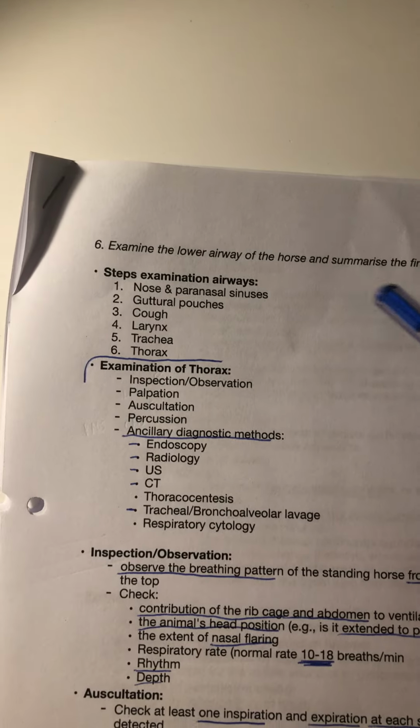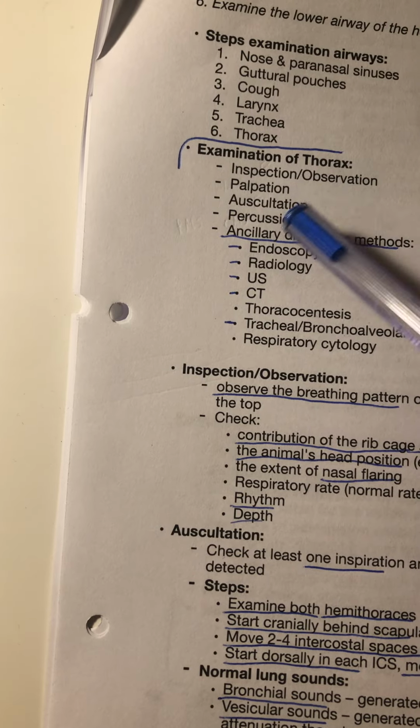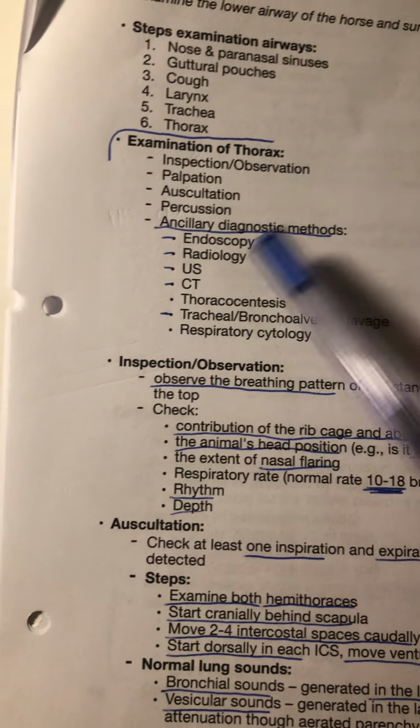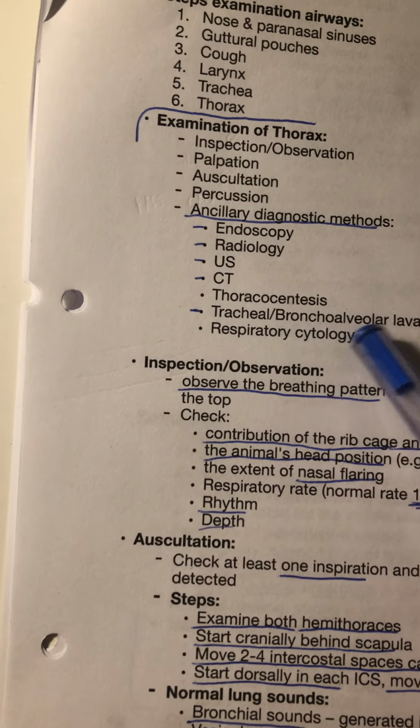Examine the lower airway of the horse and summarize the findings. So, examination of the thorax: inspection, observation, palpation, auscultation, percussion. Ancillary diagnostic methods are endoscopy, radiology, ultrasound, CT scan, and tracheal or bronchial lavage.